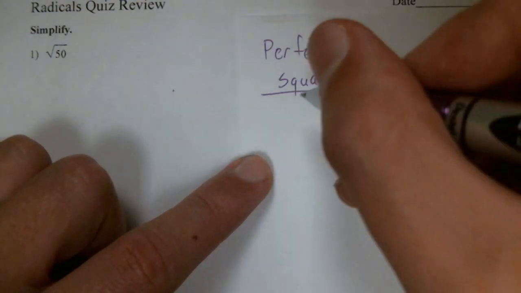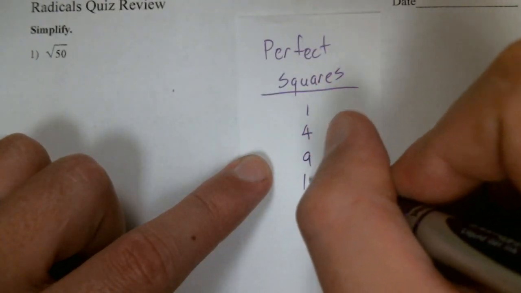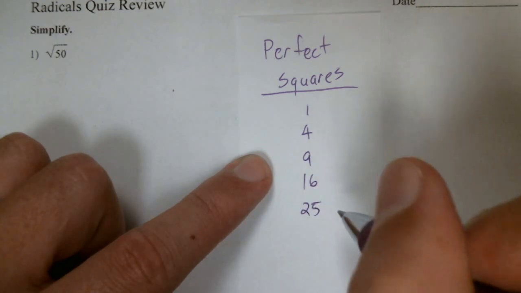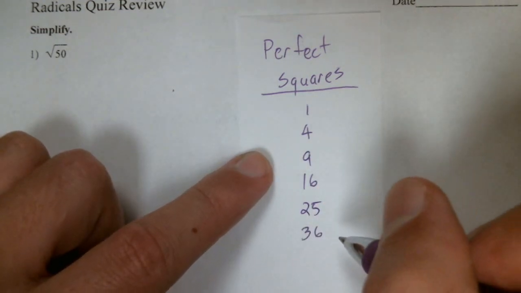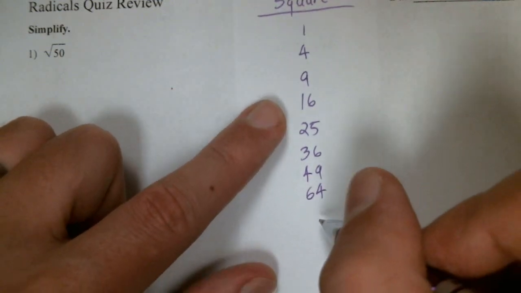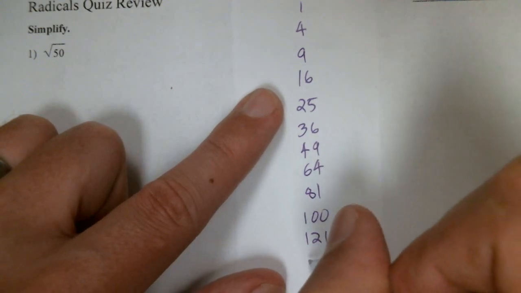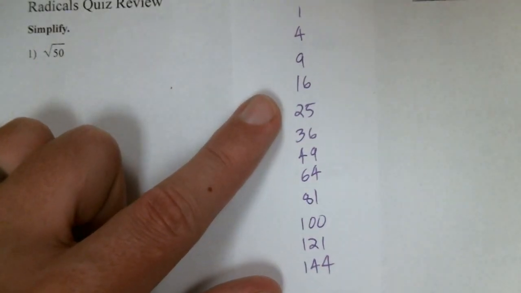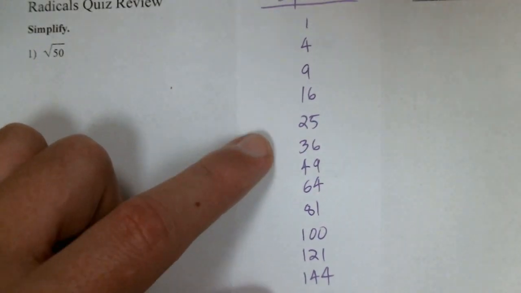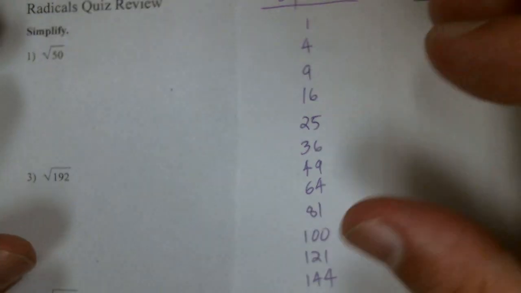So 1 squared, of course, is 1, 2 squared is 4, 3 squared is 9, 4 squared is 16, 5 squared is 25, 6 squared is 36, 7 squared is 49, 8 squared is 64, 9 squared is 81, 10 squared is 100, 11 squared is 121, and 12 squared is 144. So hopefully you guys have all these numbers memorized, but this will be a good little cheat sheet for us to use as we work through some of these problems.